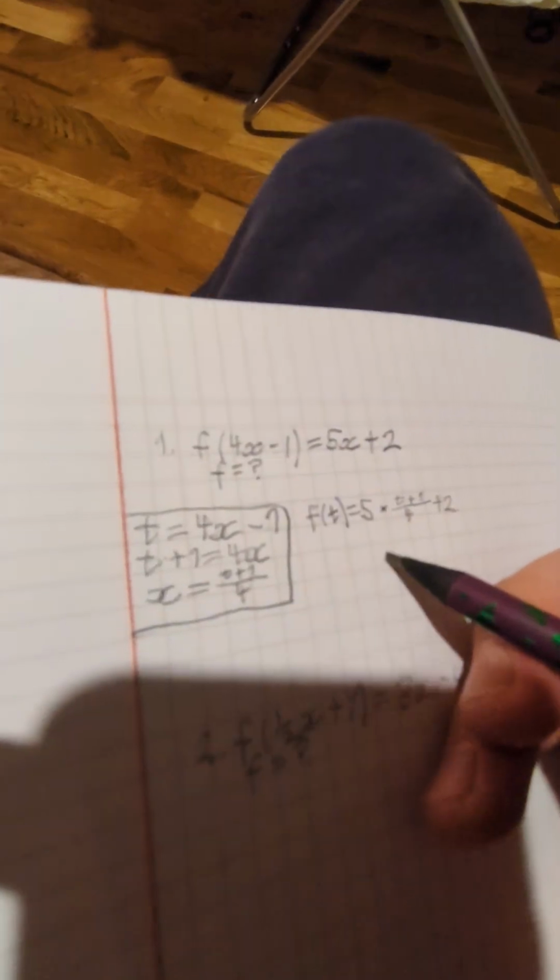Remember to put here, I forgot to do it first, the function of t. We've got to do that as we're doing that instead of x.